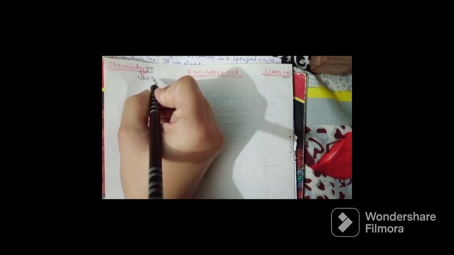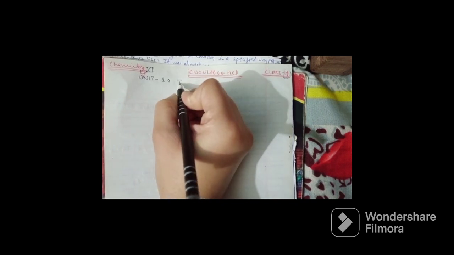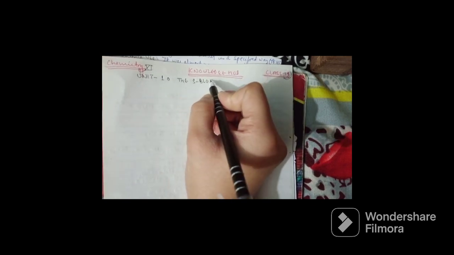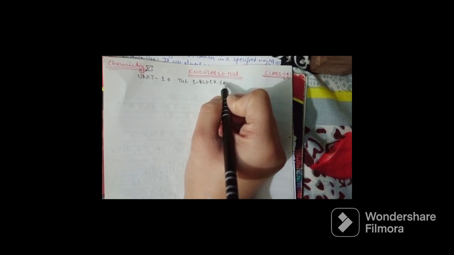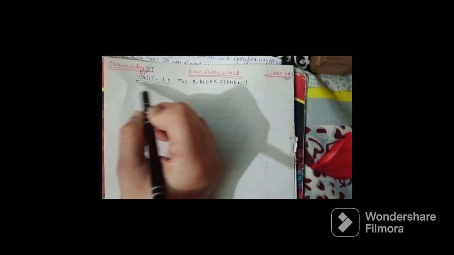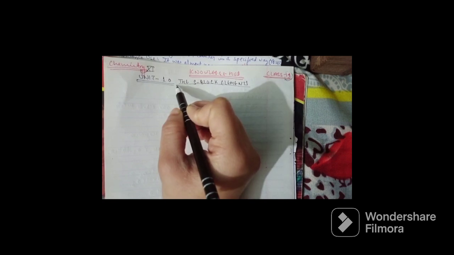So here we go, unit 10, the S block elements. For the S block elements, we had lastly done sodium hydrogen carbonate, which is baking soda, and NaCl, sodium chloride as well. We had also done the biological importance of sodium and potassium.